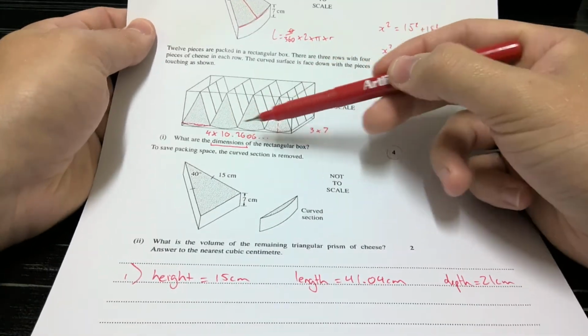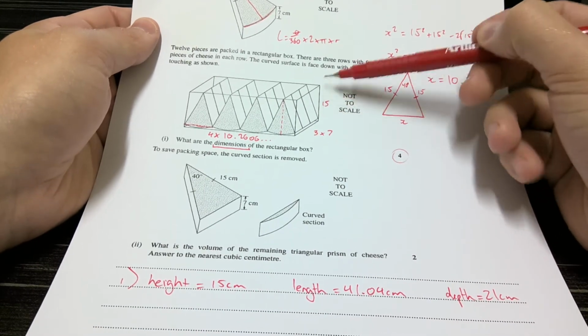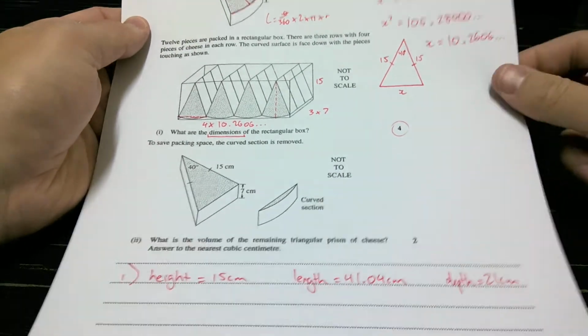It's a little bit of a tricky one as well, because you're needing to think about all these different pieces, and then this 3 times 7, and realizing that the radius is the same everywhere, doing a bit of cosine rule, a whole lot in just one question.